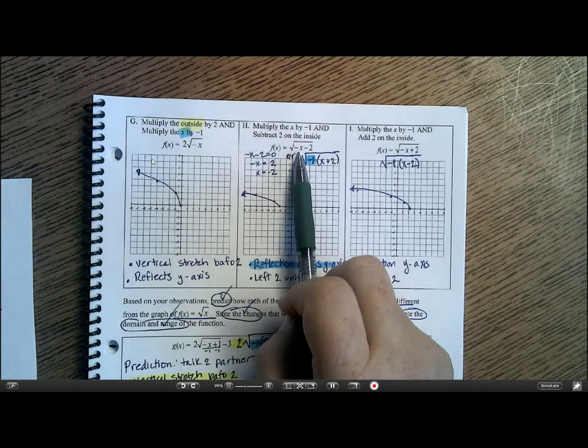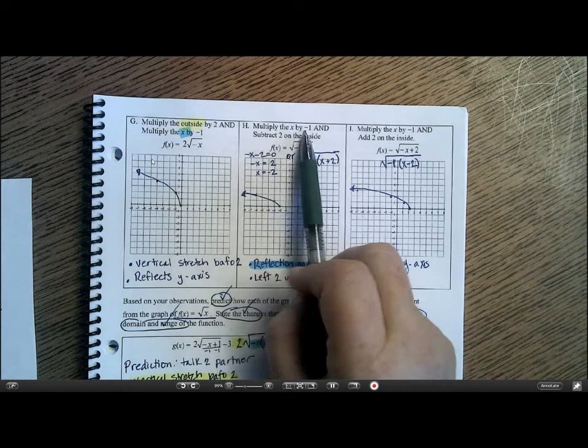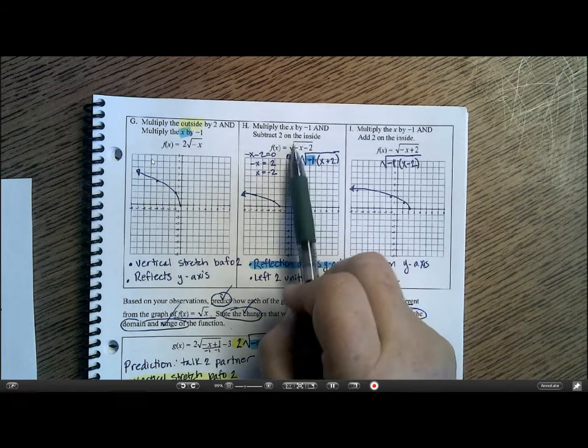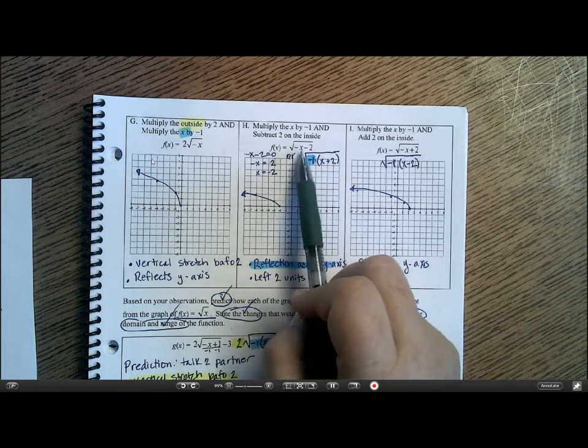So let's take a look at this. We're going to multiply the x by -1 and subtract 2 on the inside. So basically what you can see here is there are 2 techniques.